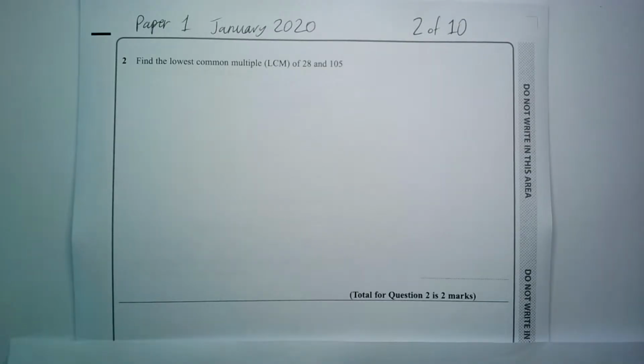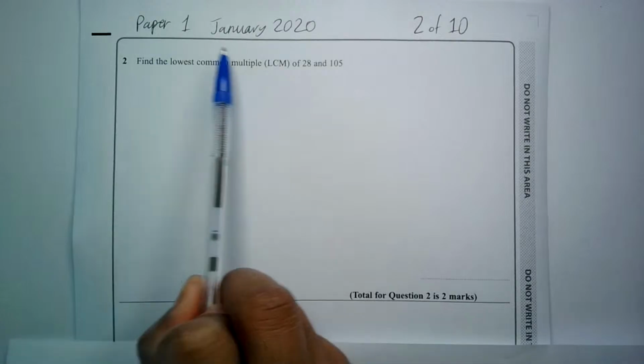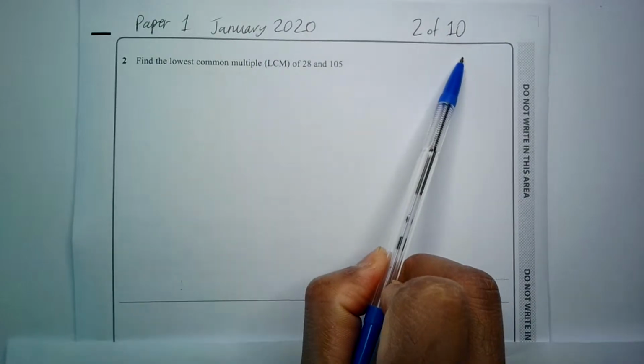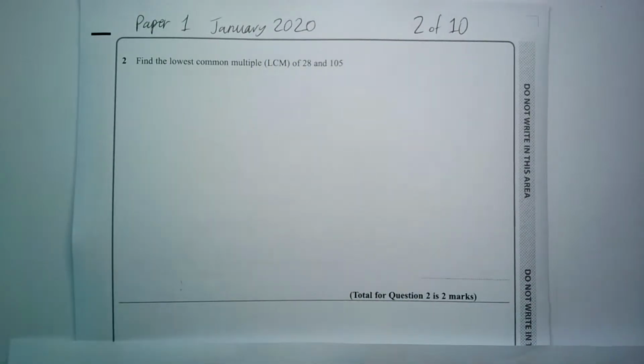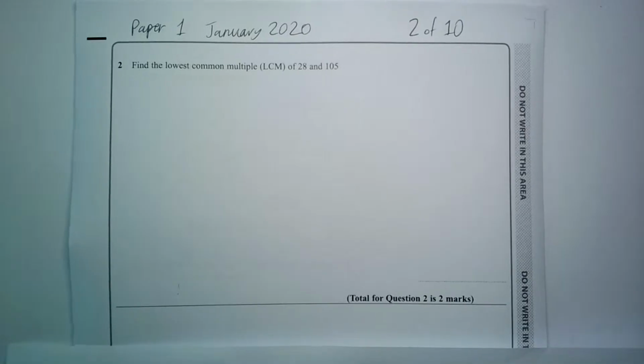Okay, this question is from paper 1, January 2020. This is our second question out of 10. So press pause and have a go. When you're ready, press play for the answer. Or if you just want to go through it with me, then we can make a start. So here is the working out.